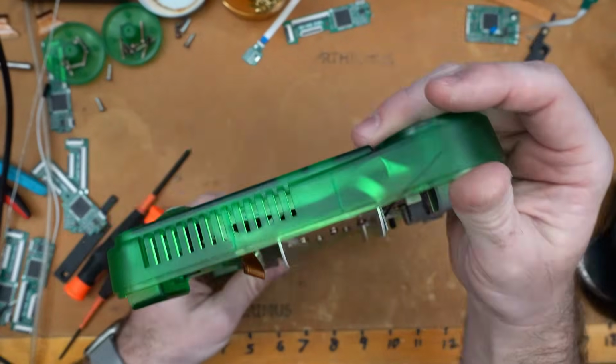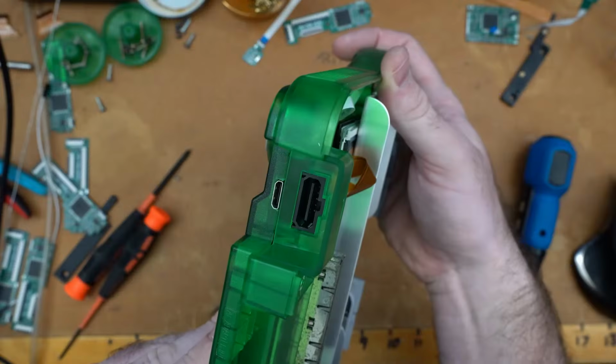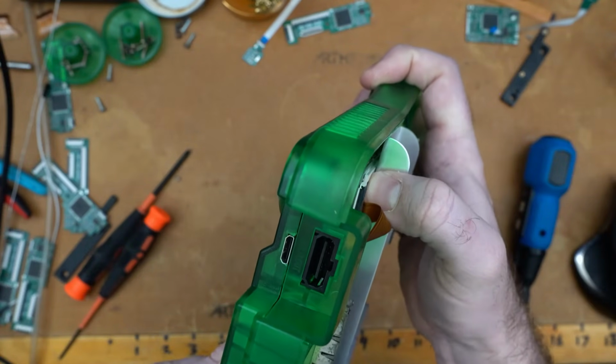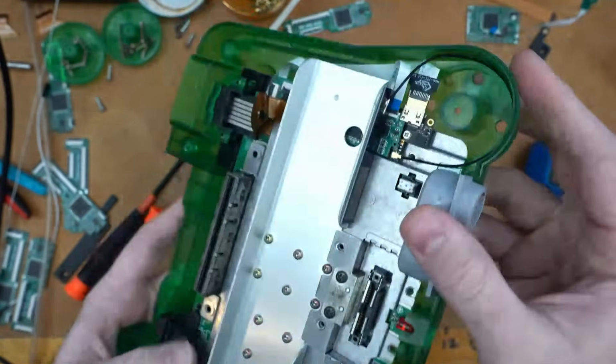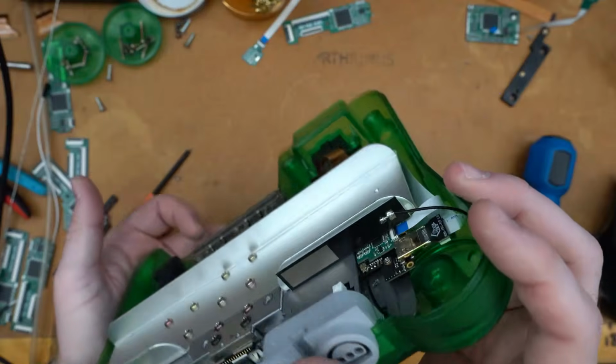Okay, the heatsink's reinstalled, and you can see that this board clears the heatsink. Just a little tiny gap. But yeah, it's pretty tightly sandwiched in there.